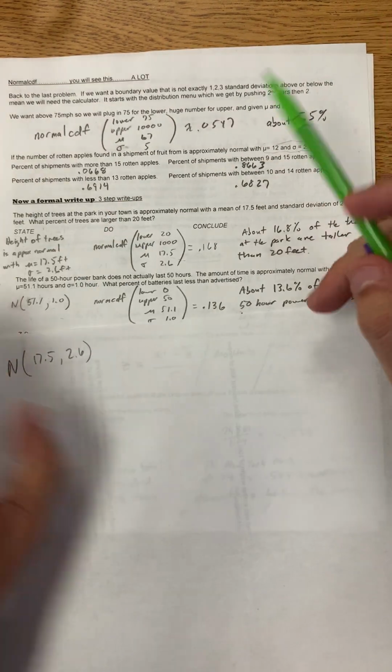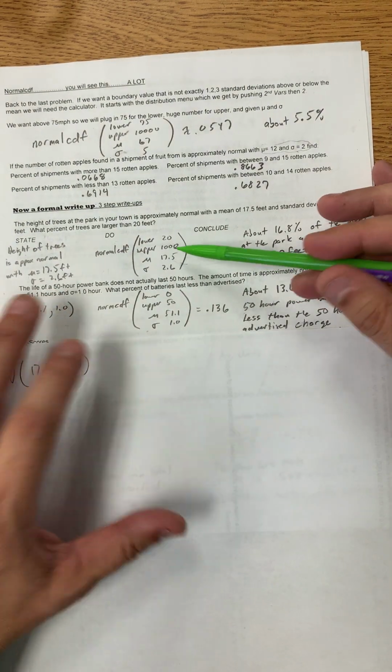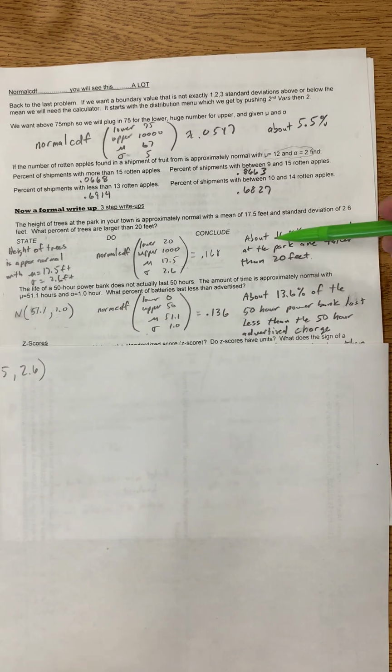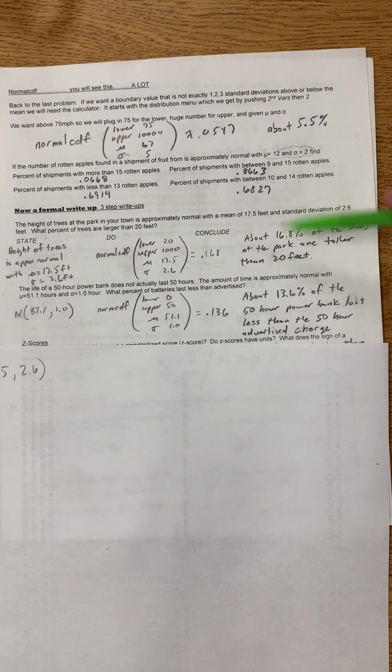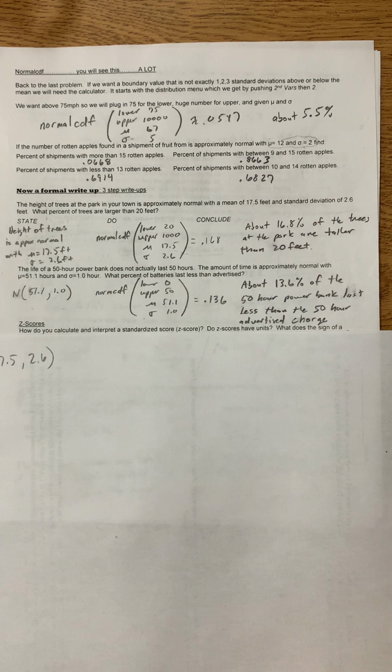So some people are like, well, that's messed up. Everything has to be just perfect. Well, I think it's messed up that you're complaining about it because it tells you what to do right there. Just do it. And then answer the question in a sentence. So about 16.8% of the trees at the park are taller than 20 feet. Again, it doesn't have to be the most perfect sentence in the world. You just need to use a complete sentence with the answer and context. And the world's in a perfect place.